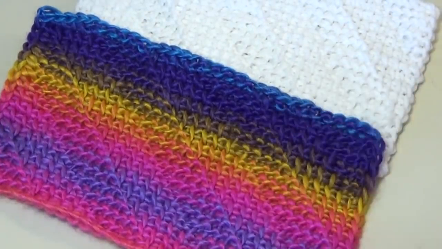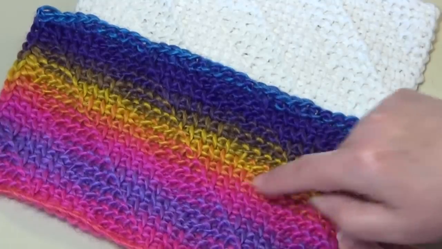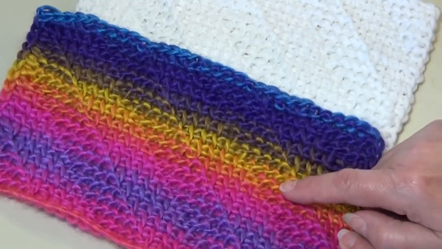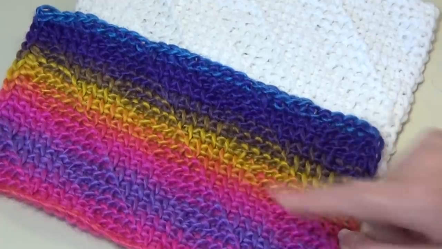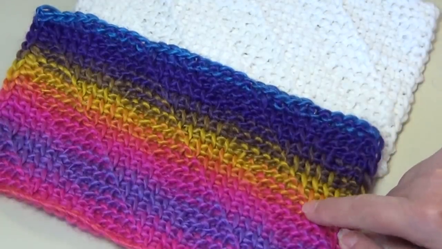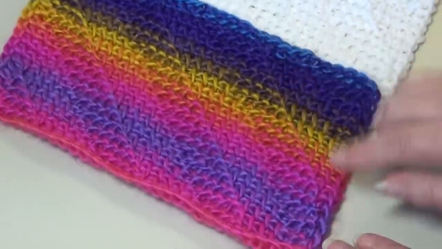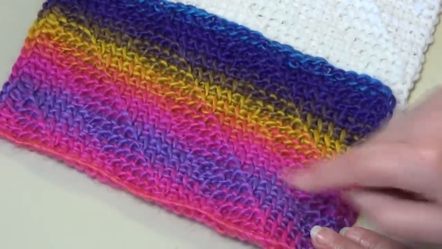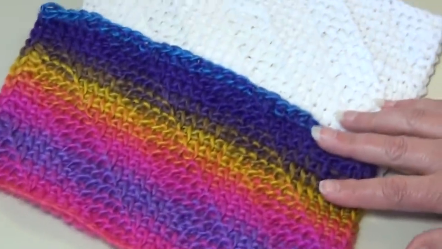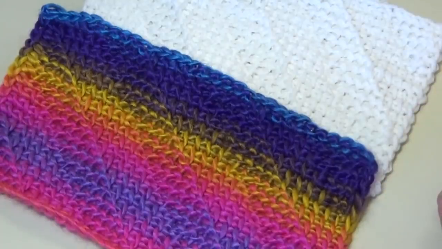my repeat. Because we're using 2 different stitches, you're taking the multiple of 5 for this stitch and 5 for that. So your multiple will be 10, and then you add 2, 1 for the beginning stitch and 1 for your end stitch. So for this pattern specifically, it's a multiple of 10 plus 2.